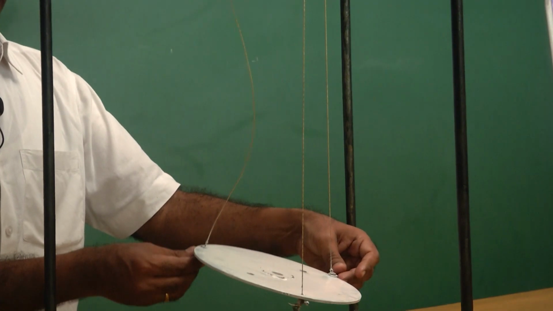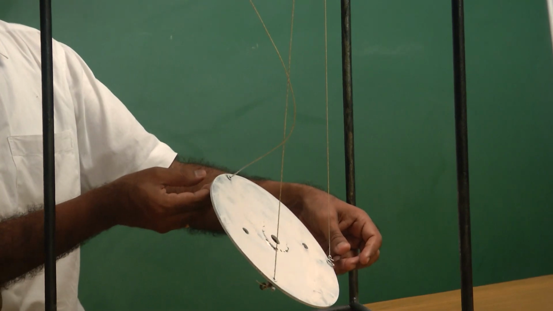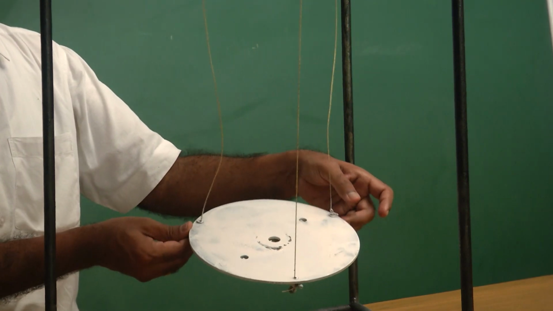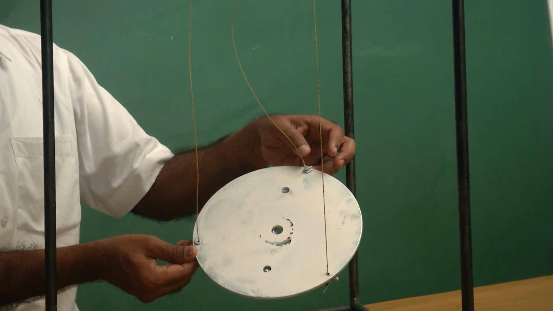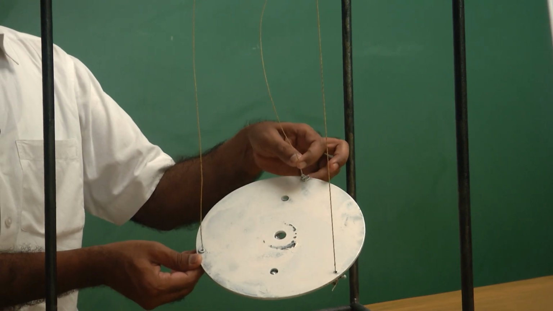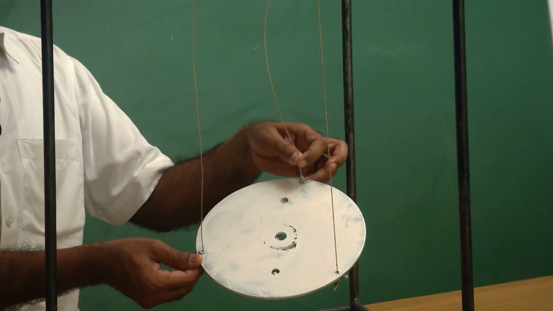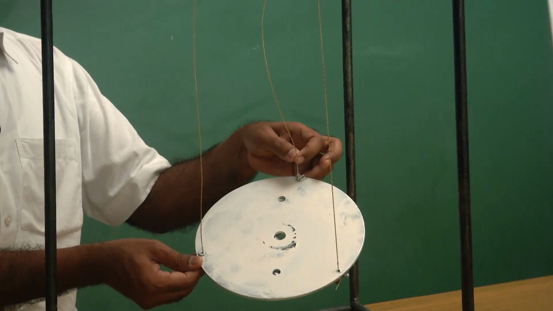So, the plate looks like this. You can see how the threads or the strings are fixed at its periphery at equiangular positions.